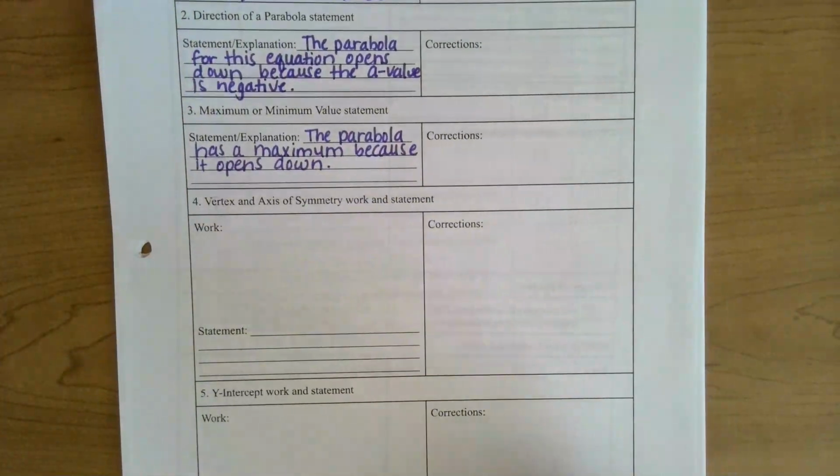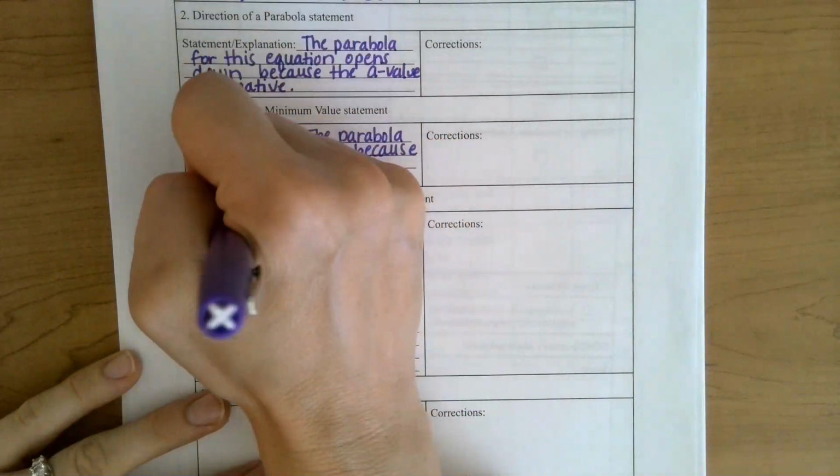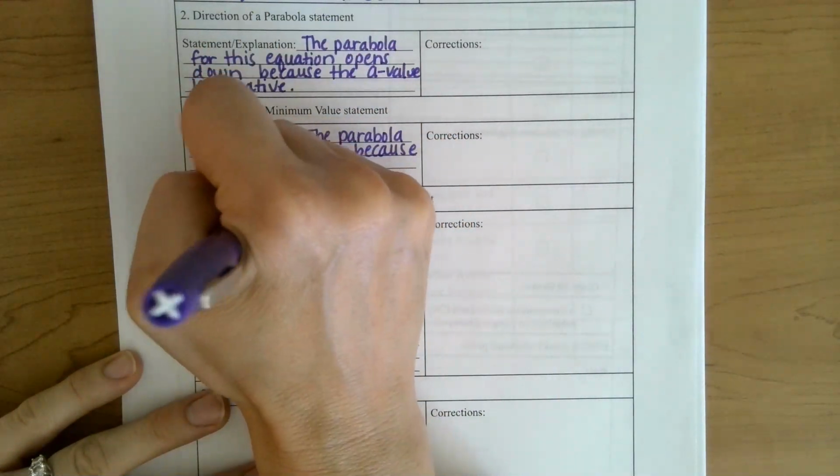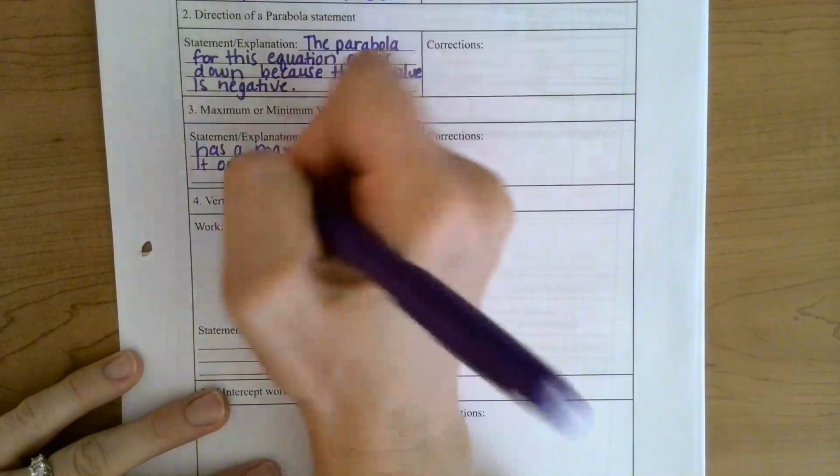Vertex and axis of symmetry work in statement. So going back to the rubric, it says show work on how coordinates were found algebraically and a statement that says the vertex of the parabola is blank and the equation for the axis of symmetry is blank. So to find the vertex, we need to use the formula negative b divided by 2a.